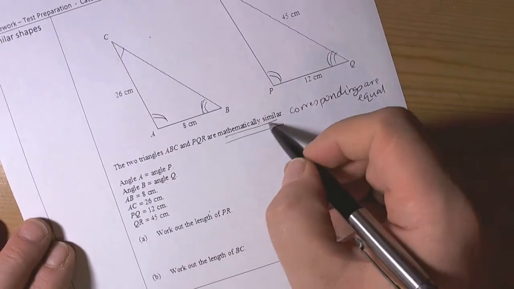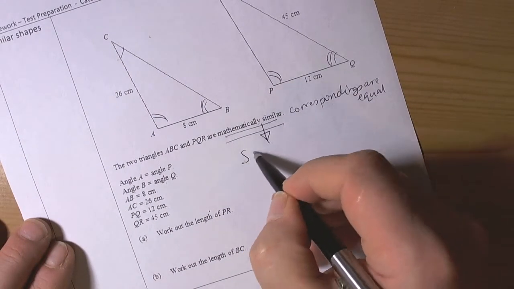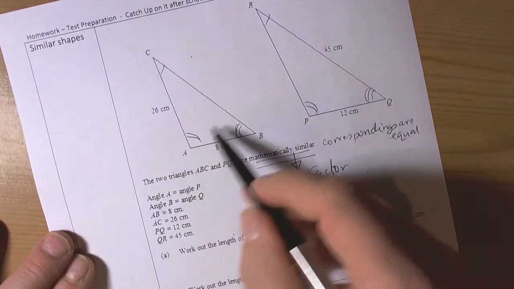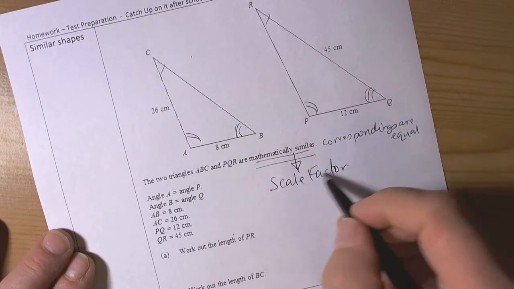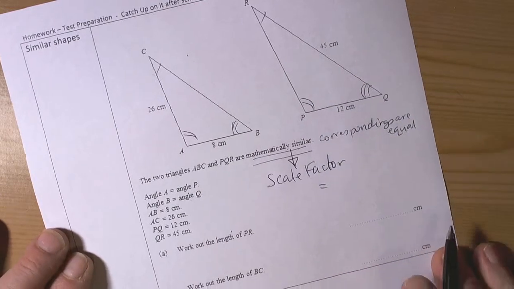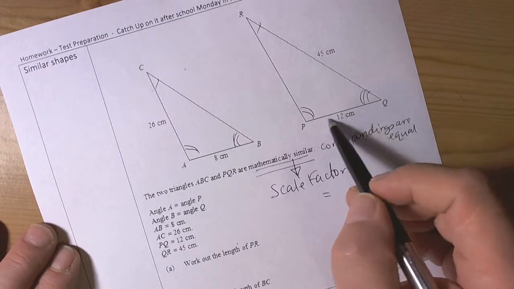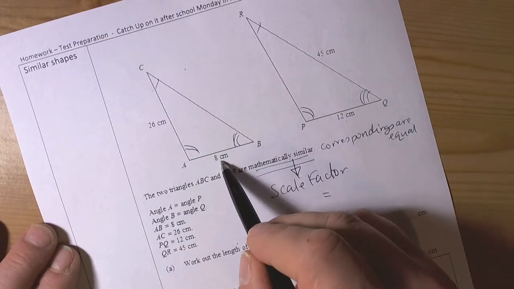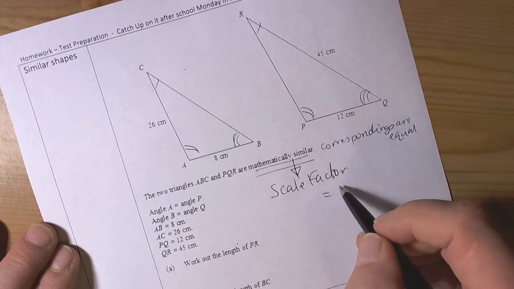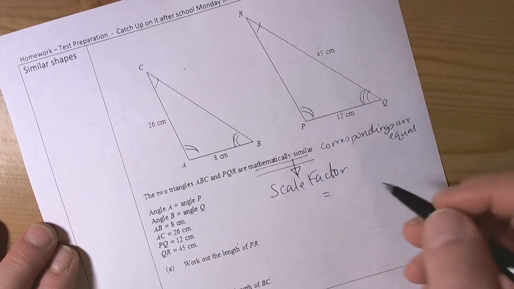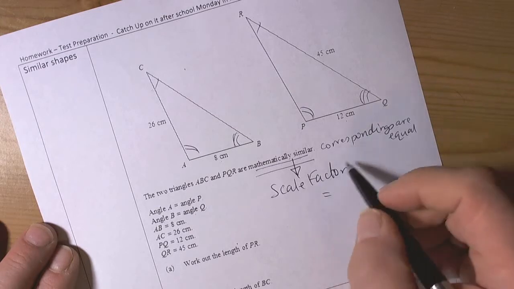Now, once we see that the question is about similar shapes, then we should be thinking that there's a scale factor, because similar shapes are just an enlargement of each other. So there's a scale factor to work out. And to work out a scale factor, we look for two corresponding lengths. So here we can see that that length corresponds to that length. And scale factors, to me, always work out as numbers bigger than 1. Don't work with fractions if you can help it.